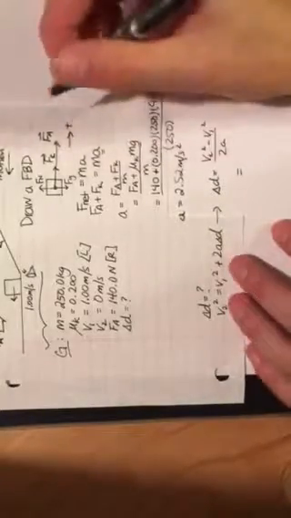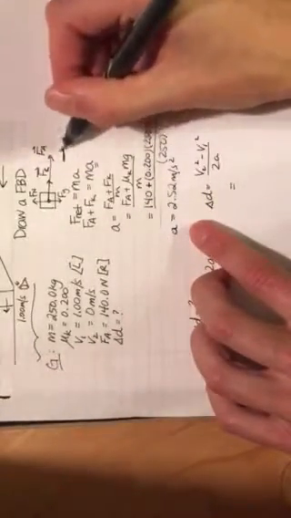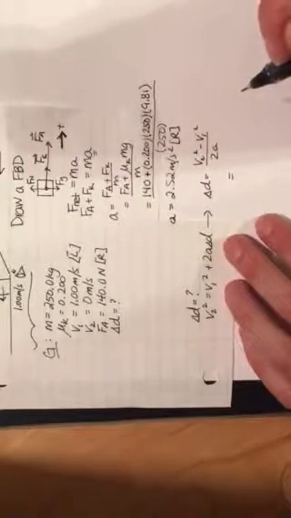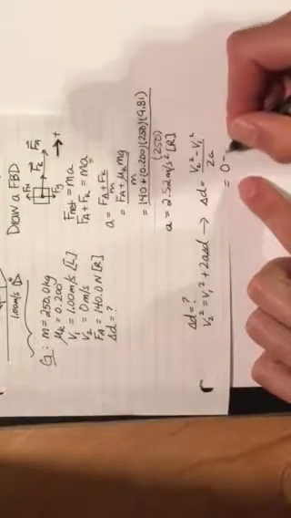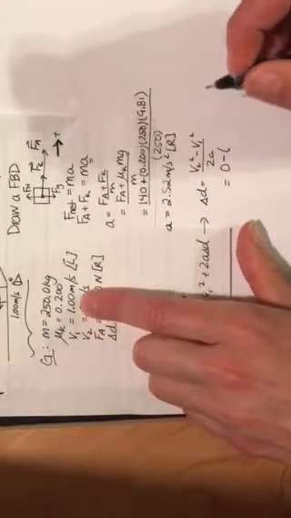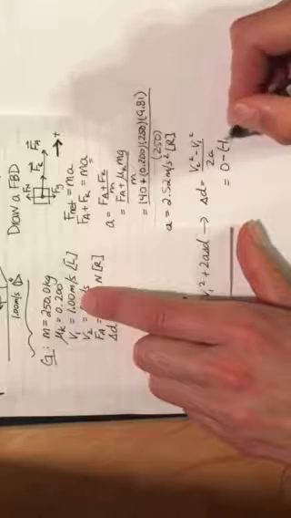Now be careful here because when you sub in numbers, my acceleration came out positive, which means my acceleration is to the right, right? But my initial velocity is to the left. Okay, so 0 in for V2 minus, we'll say that right is still positive, so this is going to go in as negative.